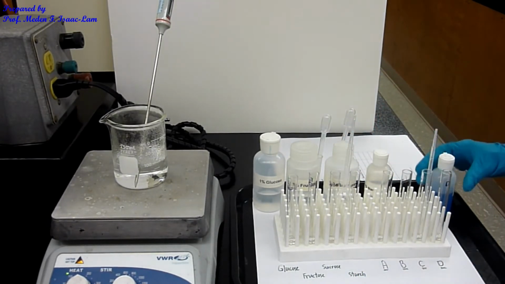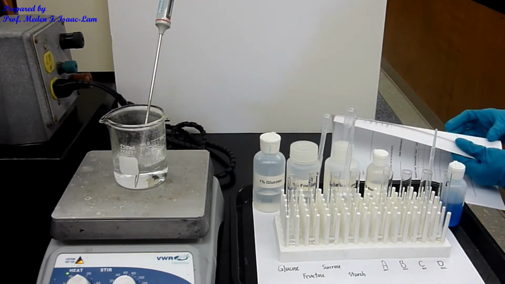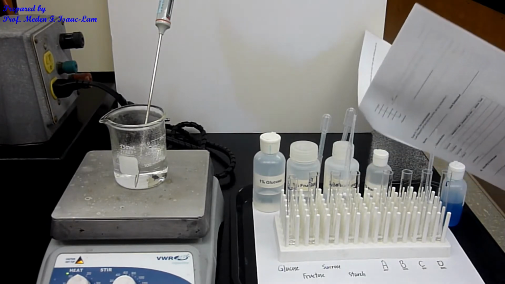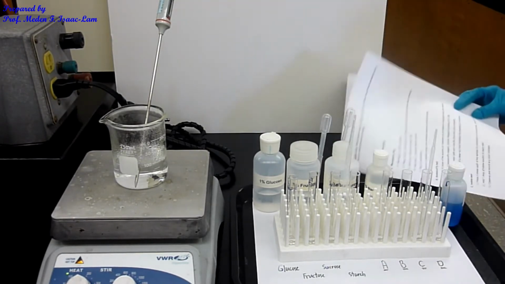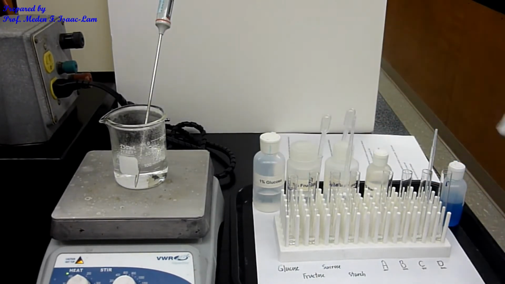I'm now going to add the reagent, which is Benedict's reagent, Benedict's solution. It's already made up, and I'm going to add 2 ml of the reagent, mix it, and then heat it up in the water bath for about 3 to 4 minutes, and then we will compare the results in terms of the color and then in terms of how fast the reaction happened.